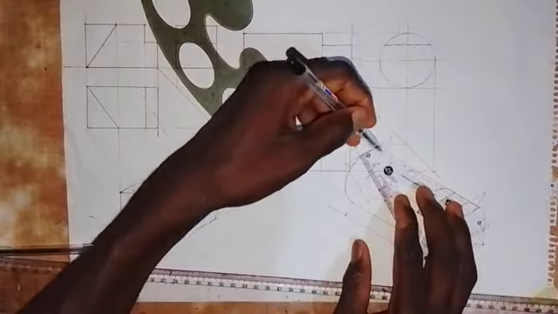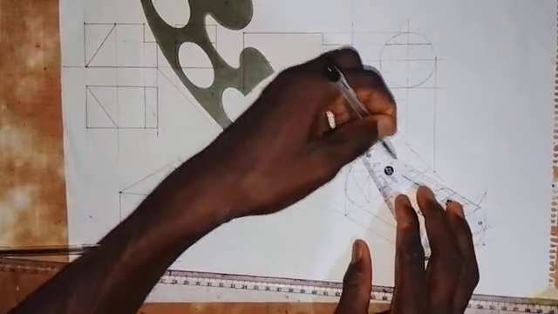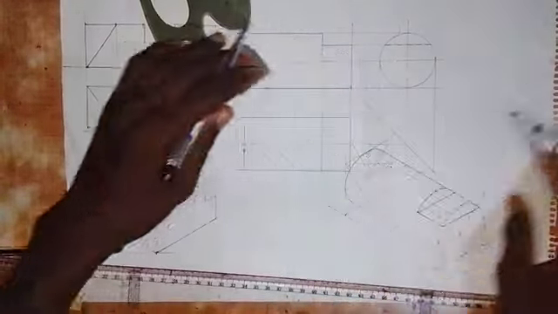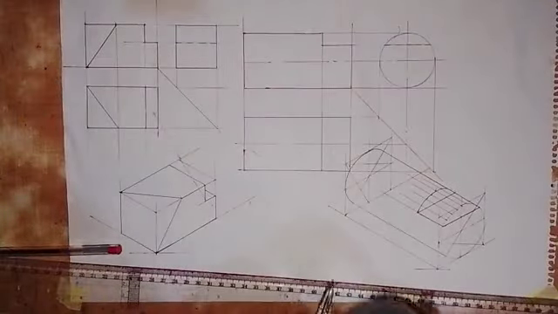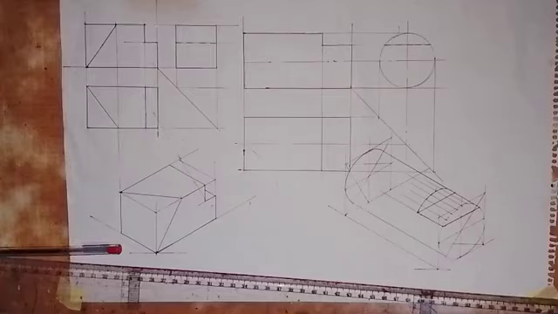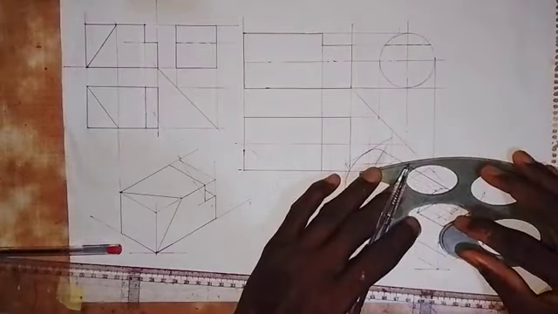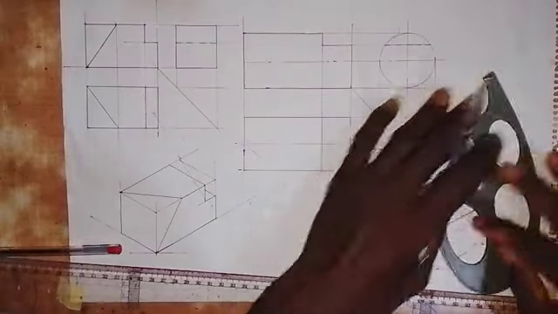So the isometric view of the block, this is how it will look. All right, so this is it. You can see the curve on this part as we have it here. So let's bring it out. Let's make it thicker than this.